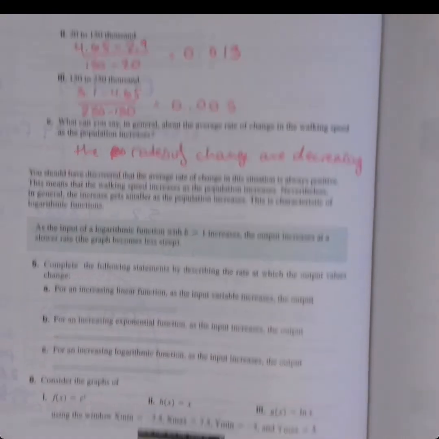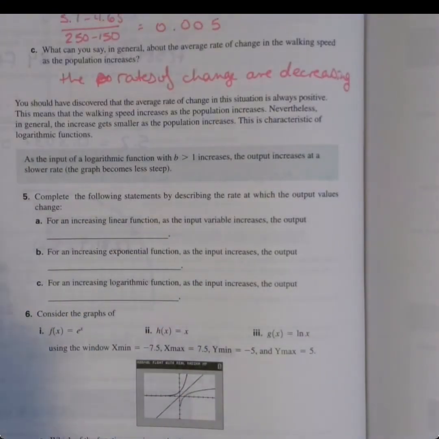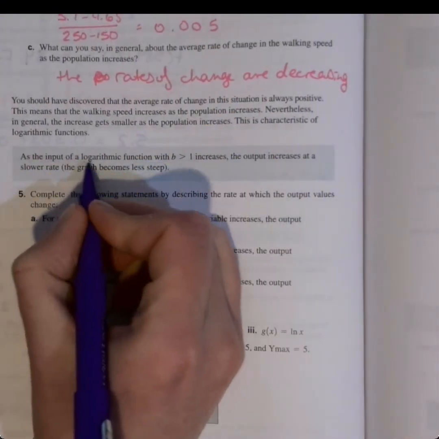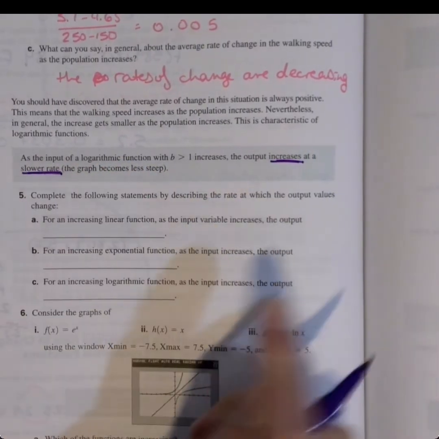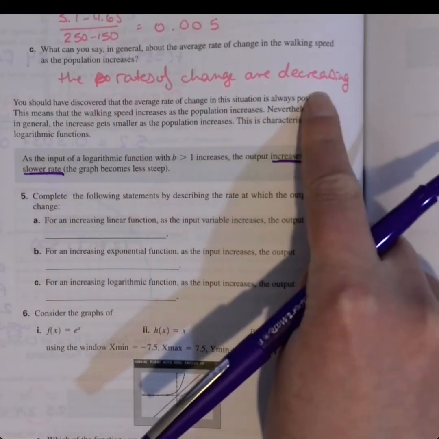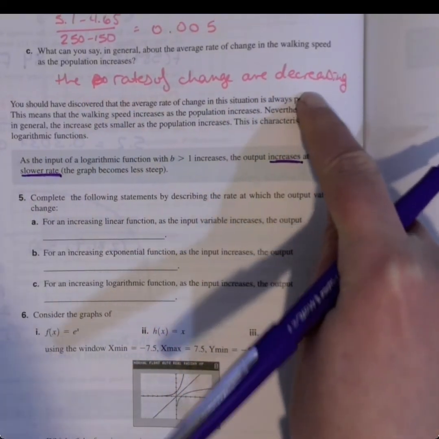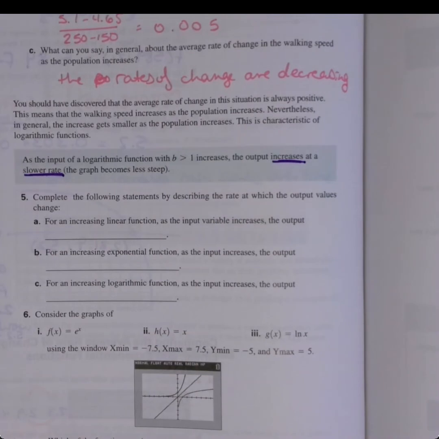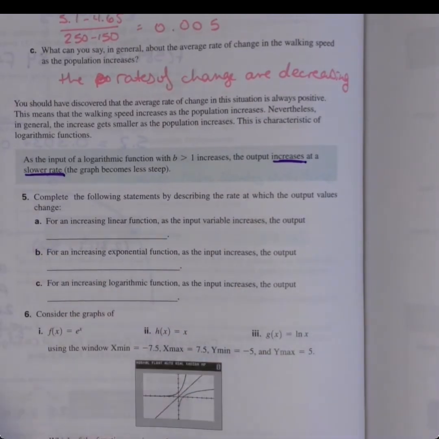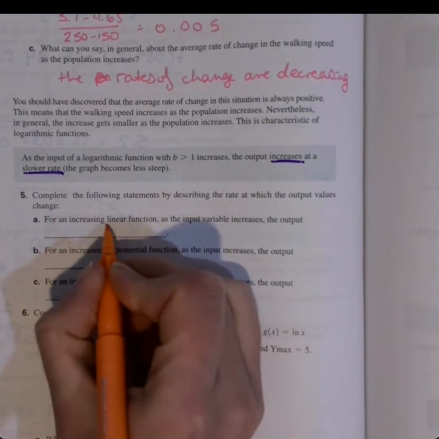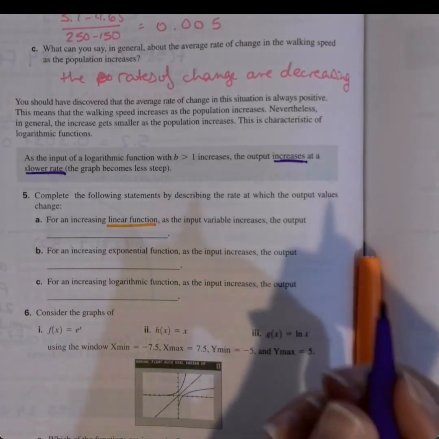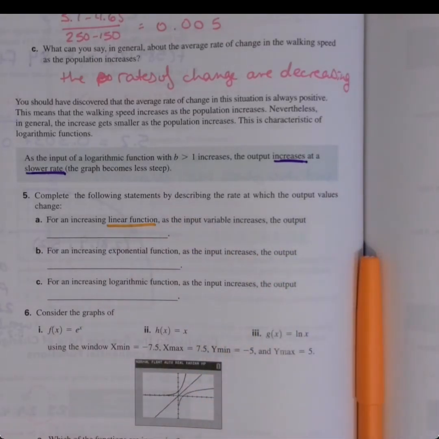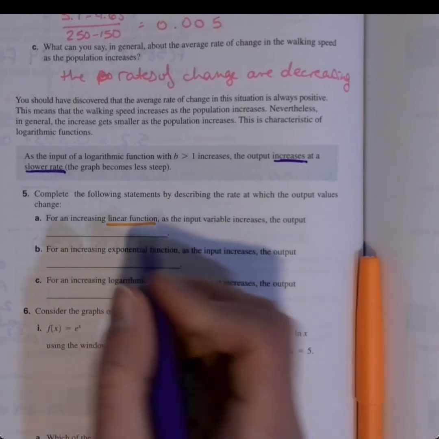All right. So another way to say that, as they have done, is that as the input of the logarithmic function increases, the output increases, but at a slower rate. So it's still increasing, it's just increasing at a decreasing rate, at a slower rate. Okay, so for an increasing linear function, as the input variable increases, the output variable increases at a constant rate.